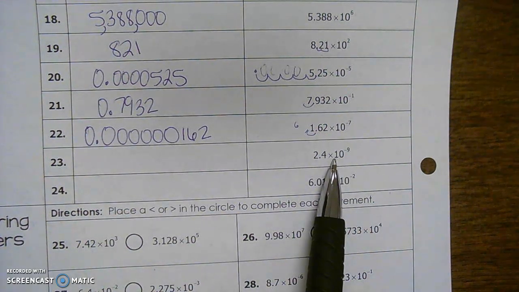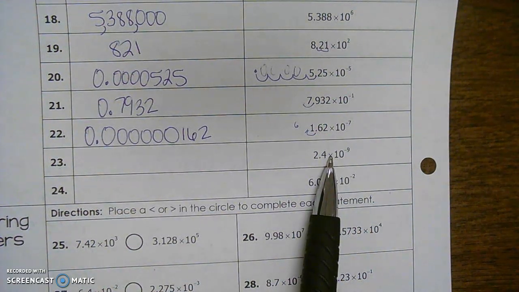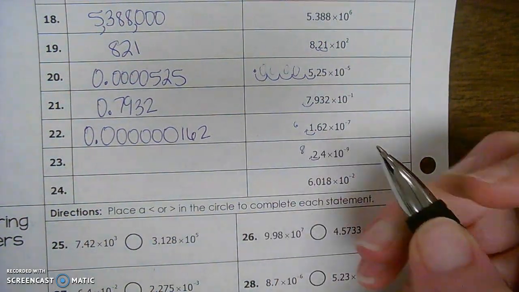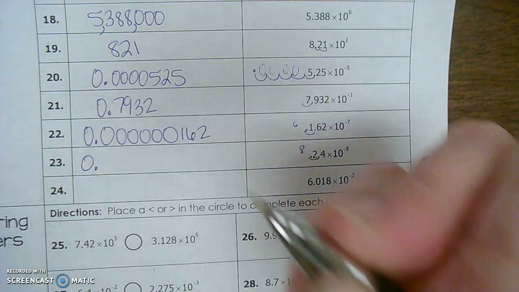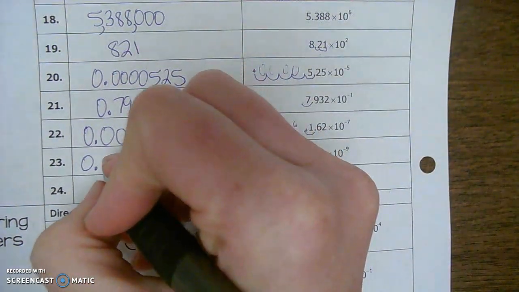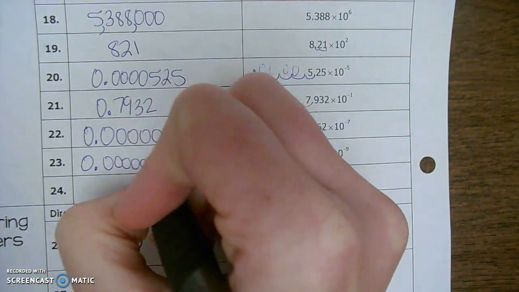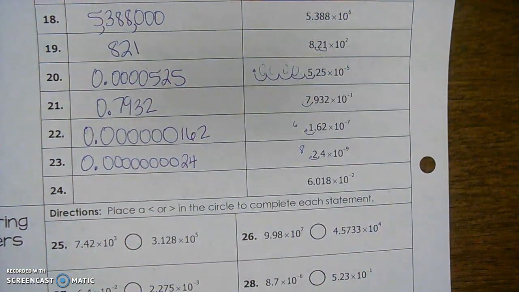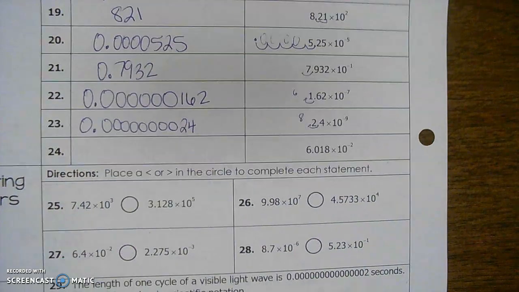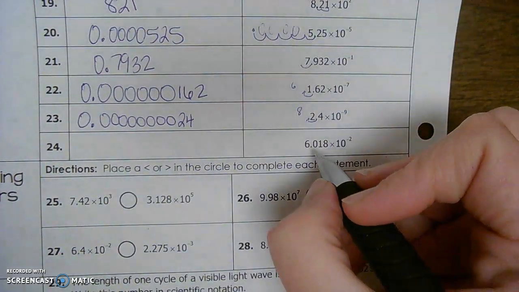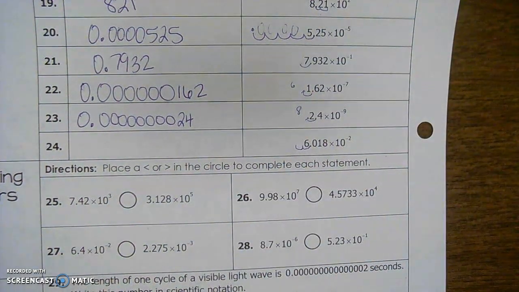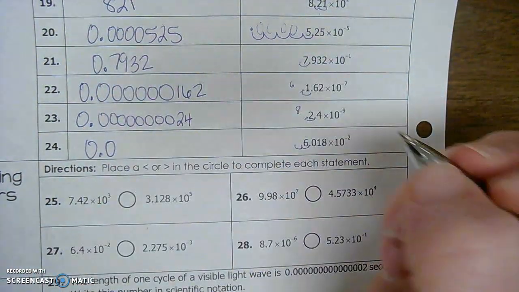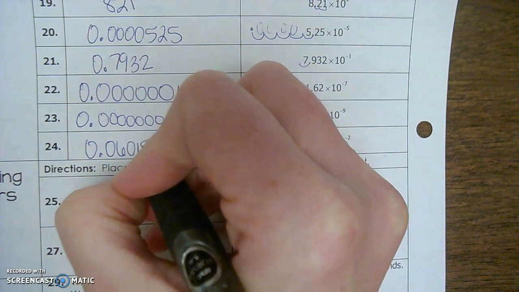Same thing, I don't want to make 8 loops. So I know that this will take away 1 of them, so I need 8 zeros, not counting that one in front of the decimal point. 8 zeros and then 2, 4. My last one, I only moved twice, so sometimes it's easier just to do that. Or you see we move it once, so then we need 1 more 0, 6018.